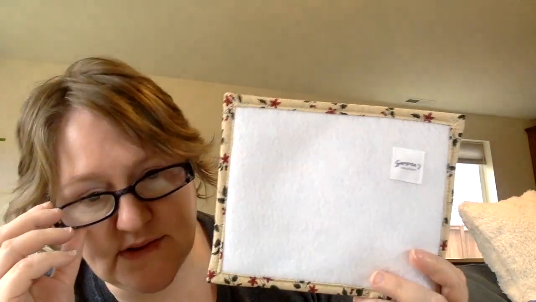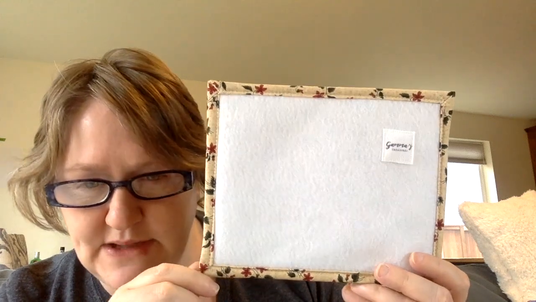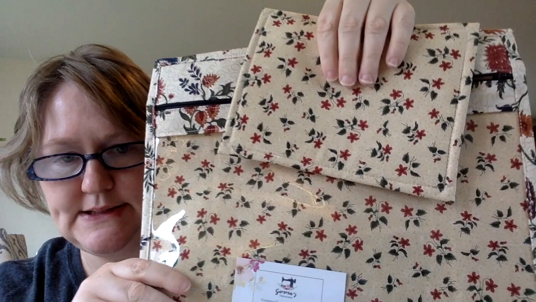I have one that I use a lot. Jan Hicks gave it to me, and I love them. And then the back of it matches the inside fabric. So I thought that was really beautiful. So definitely check her out. I'll link her shop below.